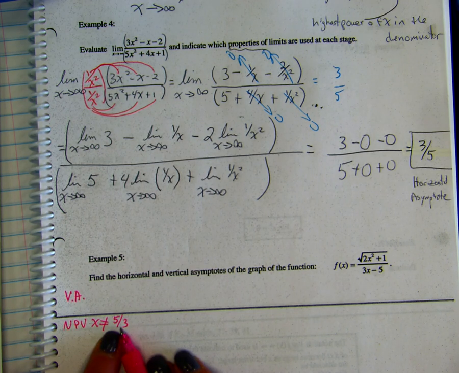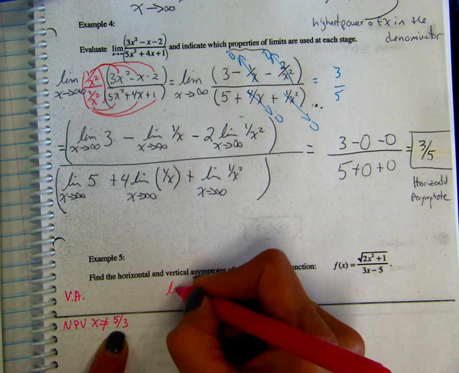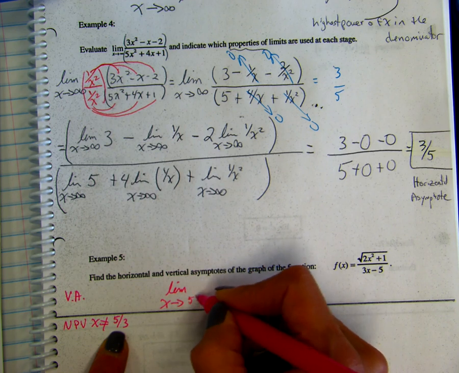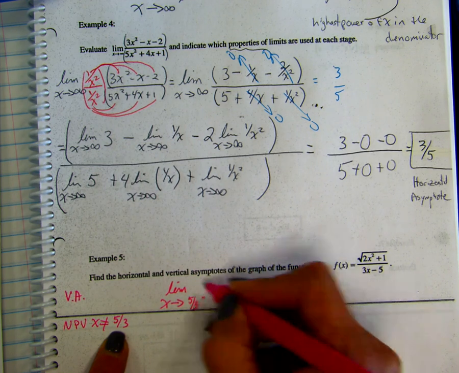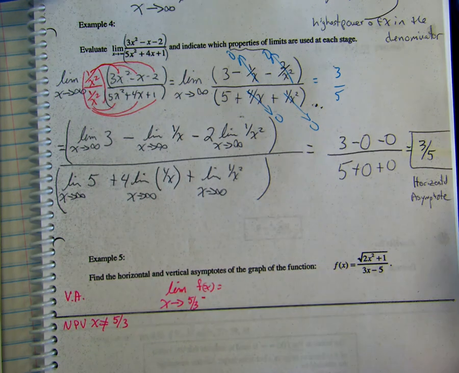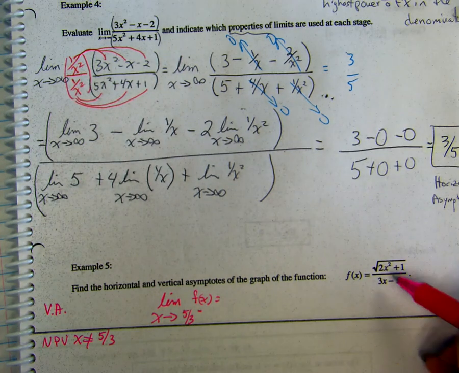I want to know what happens as you get closer and closer to your non-permissible value. So that is, I want to know the limit. What's the limit as x approaches 5 over 3 from the left for this function? Okay, so require focus here.